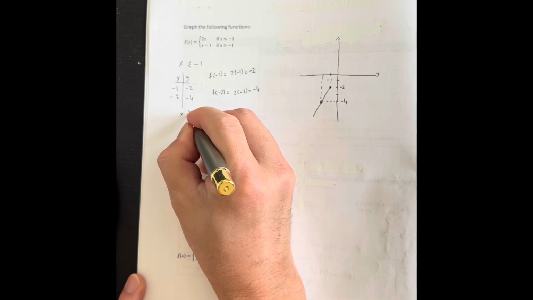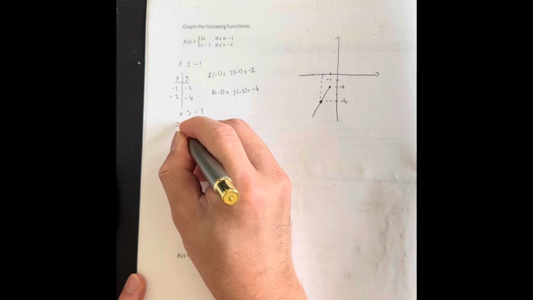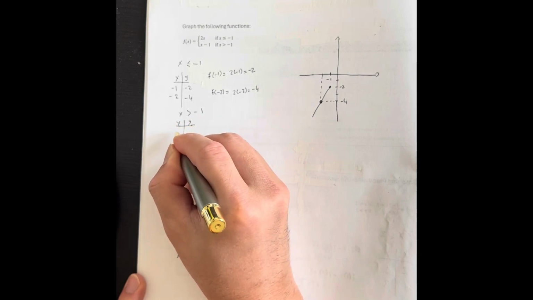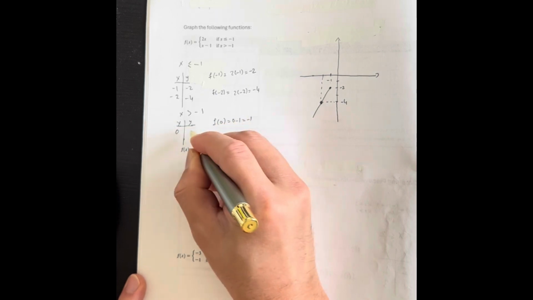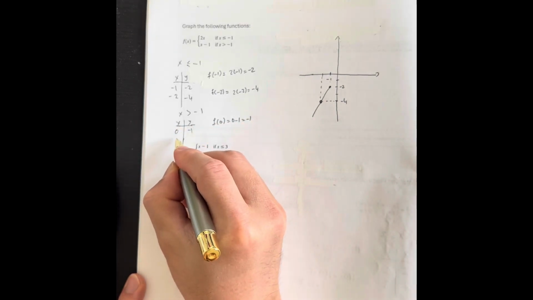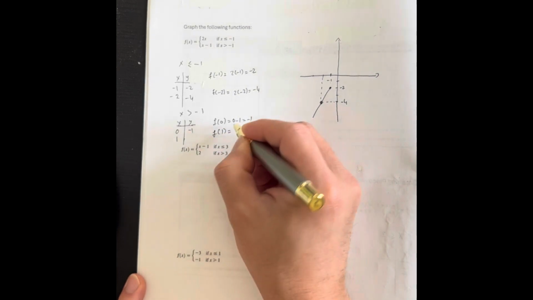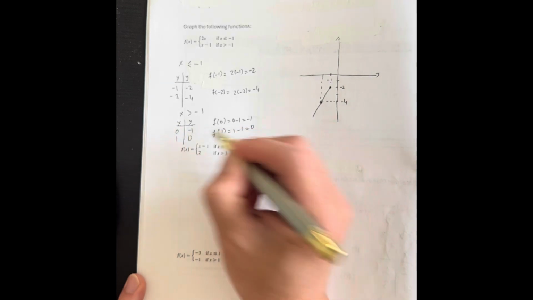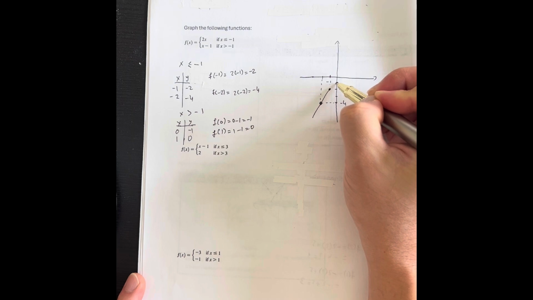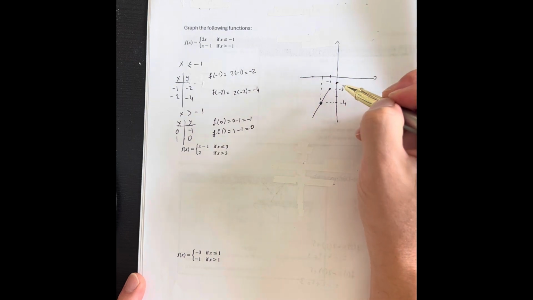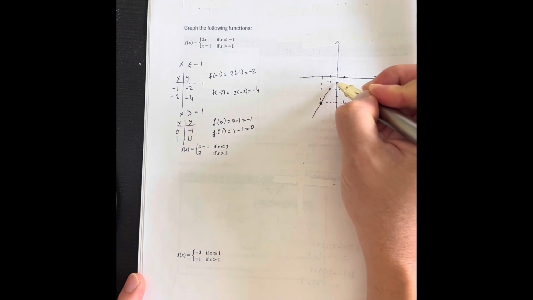So let's do x greater than negative 1. So let's do x equal to 0. F of 0 is 0 minus 1, which is minus 1. Let's do f of 1. F of 1 is 1 minus 1, which is 0. So at 0, y is -1, and at x equal 1, y is 0. So those are the 2 points.